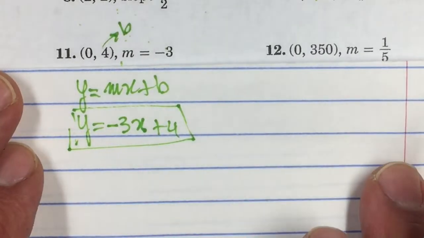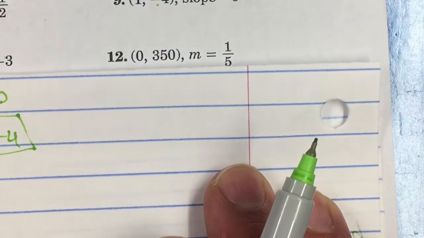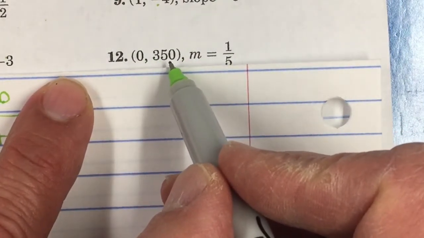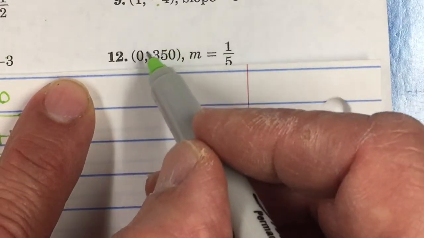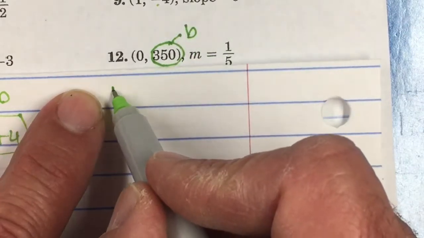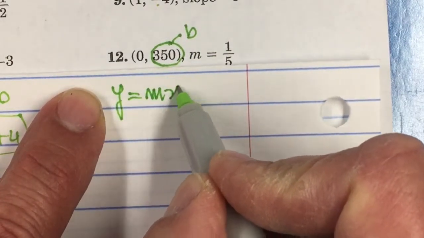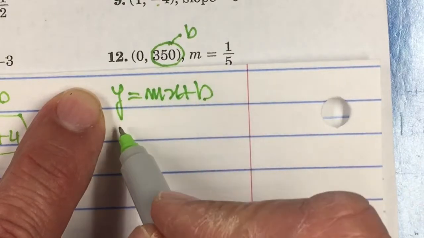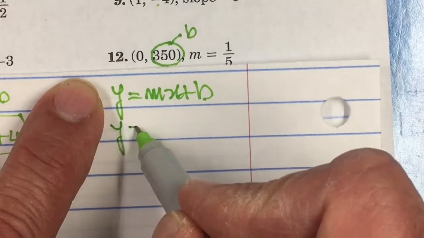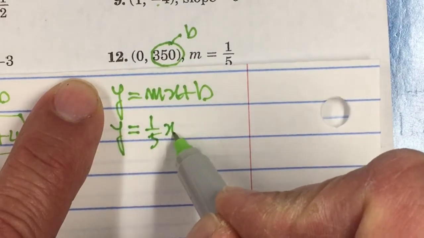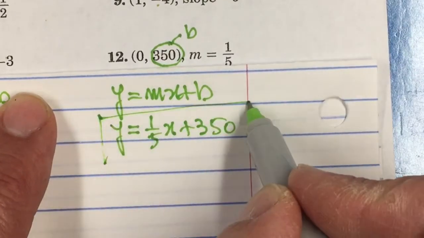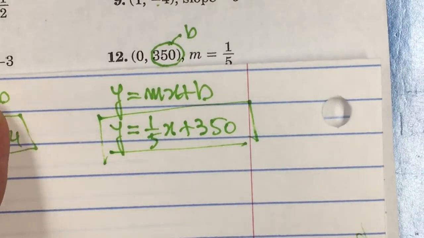Very simple. The same thing happens to number 12. I have 0 as an x and 350 as a y. That means that this is the y-intercept. When you have x equals 0, this is the y-intercept. This is going to be my b. I'm going to replace in my equation y equals mx plus b, and since I have the m equals 1/5, I can do it very easily. Y equals 1/5 of x plus 350, that is my b. And this is my final answer for exercise number 12.